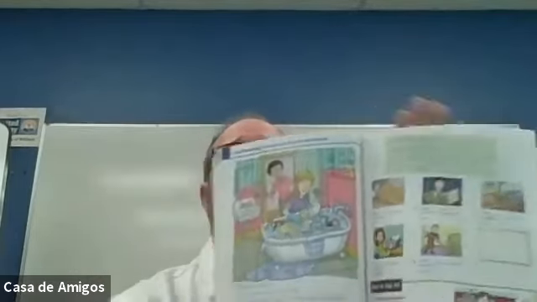Now let's look at page 110. The picture, and this is a bathtub, okay? A, what are you doing? B, I am washing the dishes in the bathtub. A, that's strange. Do you usually wash the dishes in the bathtub? B, no, I never wash dishes in the bathtub, but I'm washing the dishes in the bathtub today.